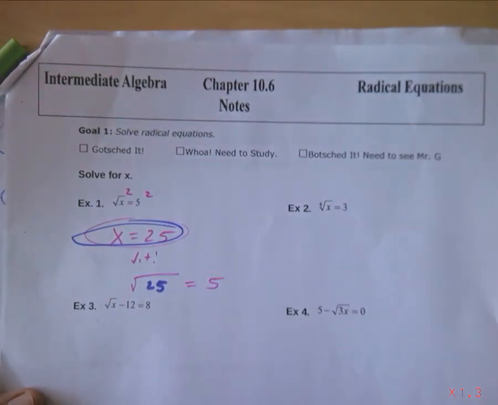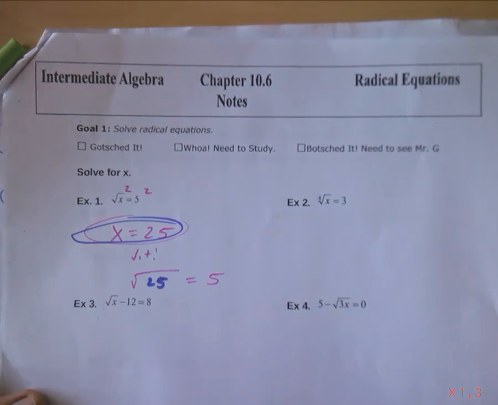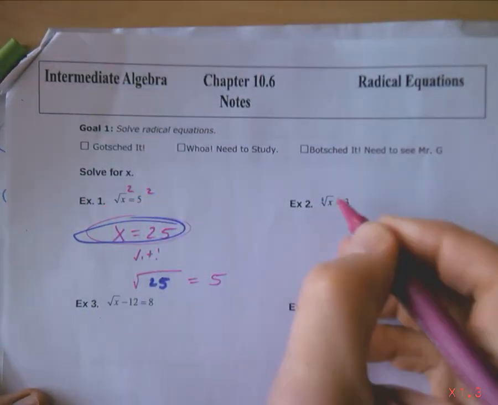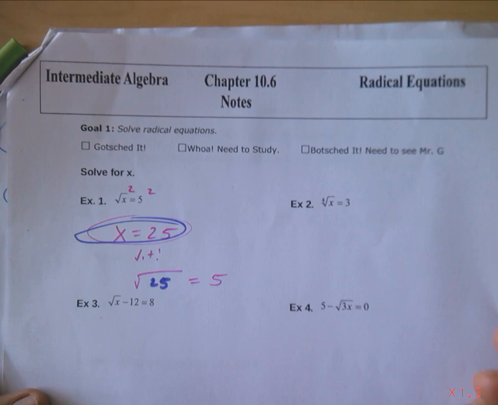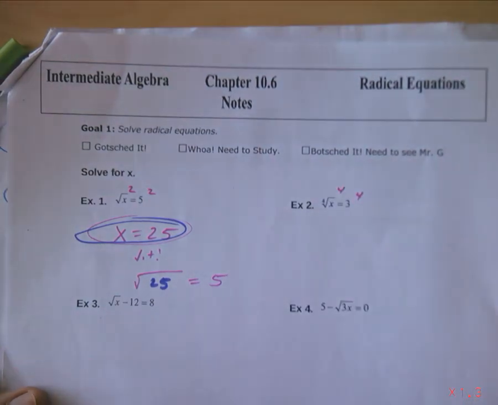I have a fourth root. All right, so I have the fourth root of x is equal to 3. So now what? How do I get rid of a fourth root? Any ideas? Well, to get rid of a square root, we square both sides. What do you think we do to get rid of a fourth root? Root it by 4. And we do the fourth power to each side.